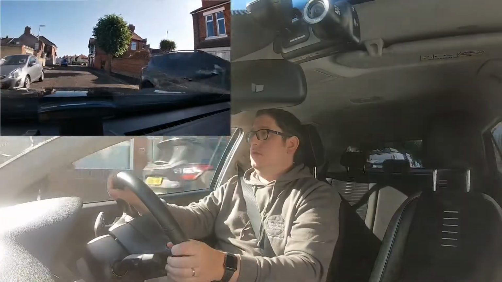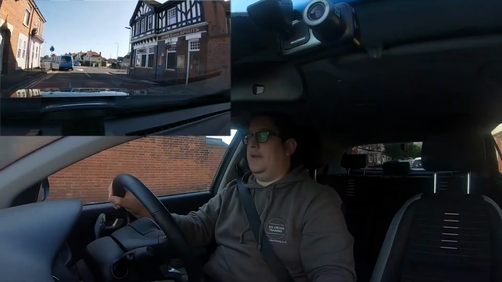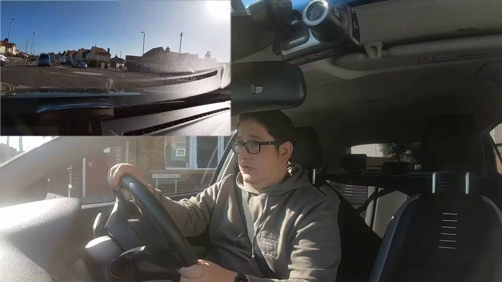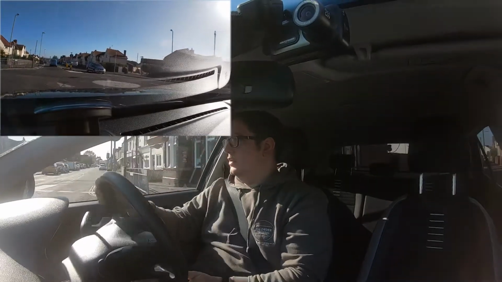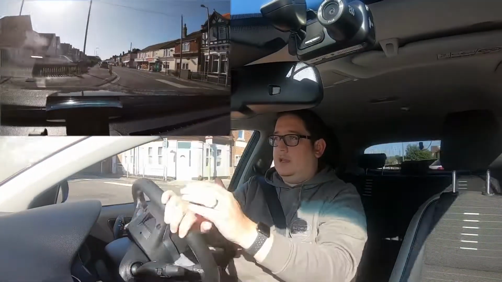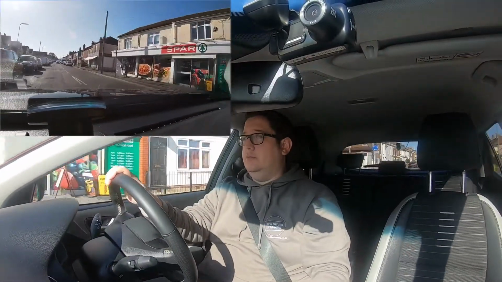So we're going to go right at the roundabout here at the end of the road. So mirrors and signal right. Position myself just slightly further right than that van has. So I'm slowing down and checking. I'm going to go first gear because I can't see. It looks nice and clear. No one else on the roundabout has moved. So I'm going to go around. It was clear from my right. It was clear for me to go. And I still went around the roundabout.